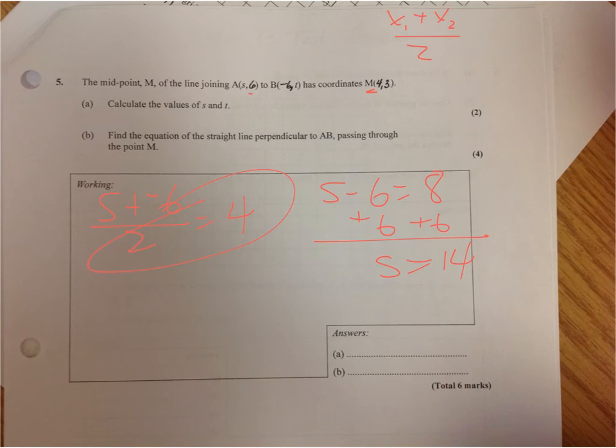I'm going to do the same thing with my y coordinate. I'm going to take the 6 and the t. Those added together over 2 will give me 3. So I get (6 plus t) over 2 equals 3. Again, I cross multiply, and I get 6 plus t equals 6, so t equals 0. So you end up with the points (14, 6) and (-6, 0).